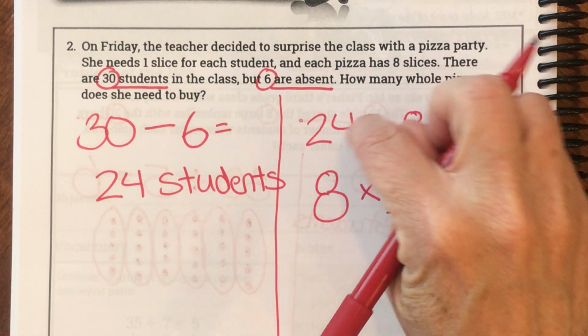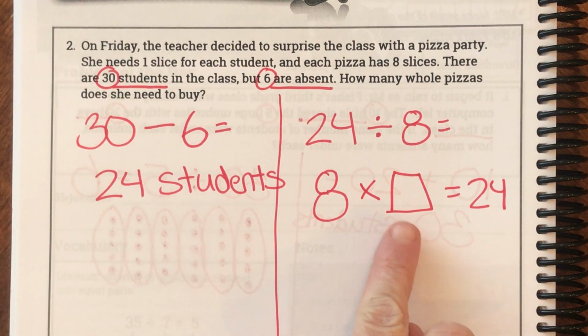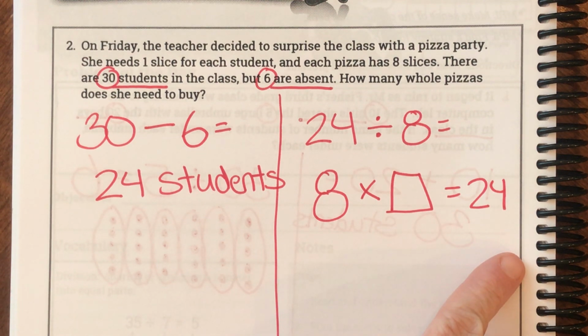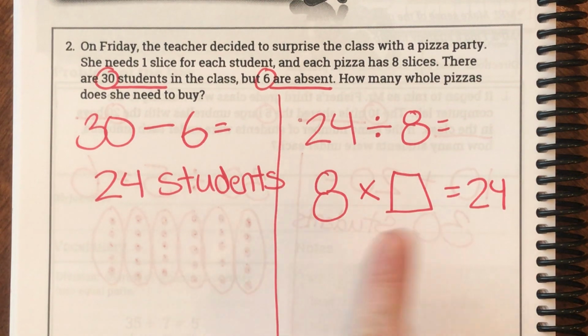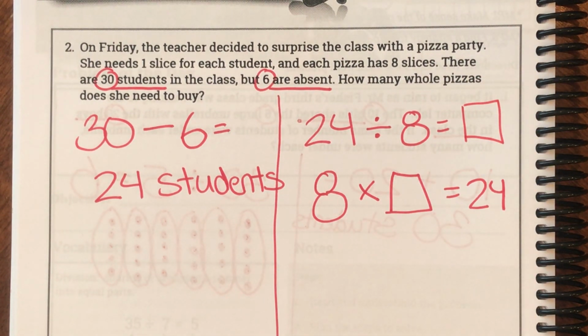So if I know what 24 divided by 8 is, I could solve that. Or if I know 8 times what equals 24, then I could solve it that way. So this is called my inverse operation that I could use for multiplication and division.